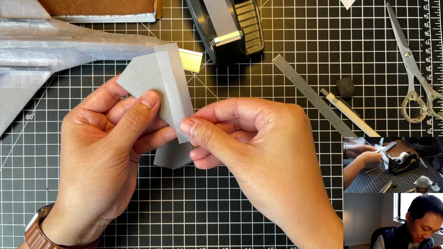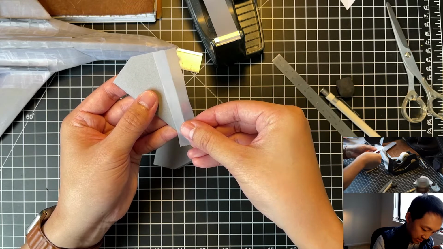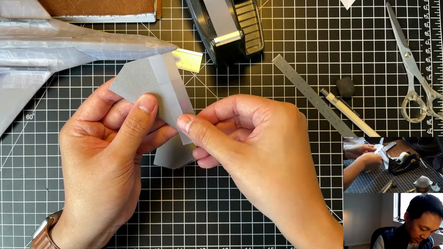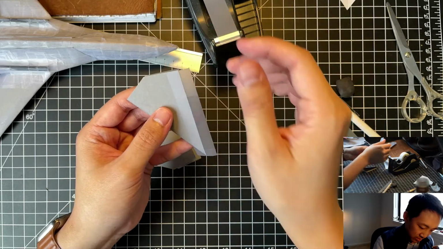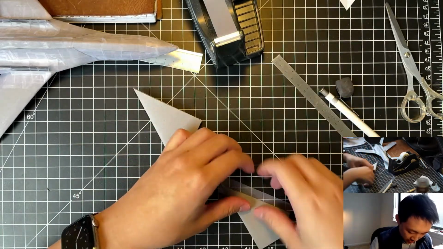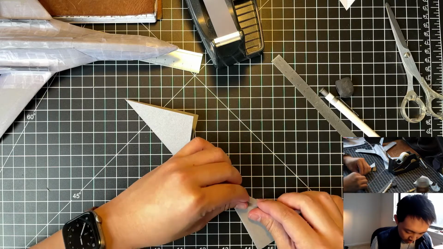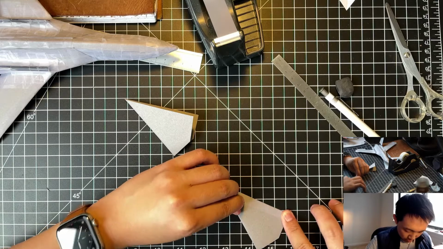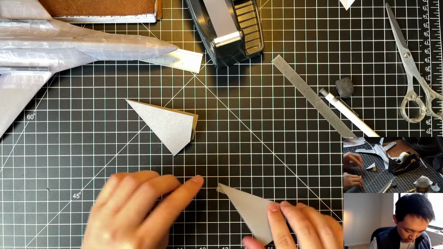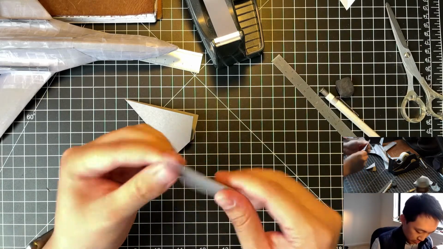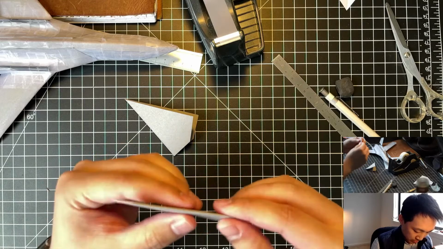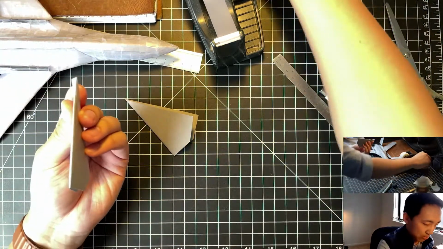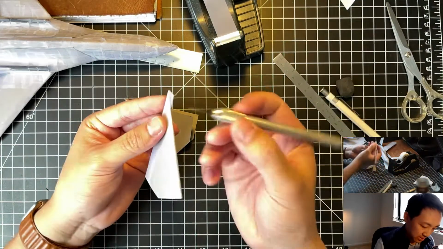Piece of tape, line half of it on, half of it off. Okay, and this is why an X-Acto knife is nice.